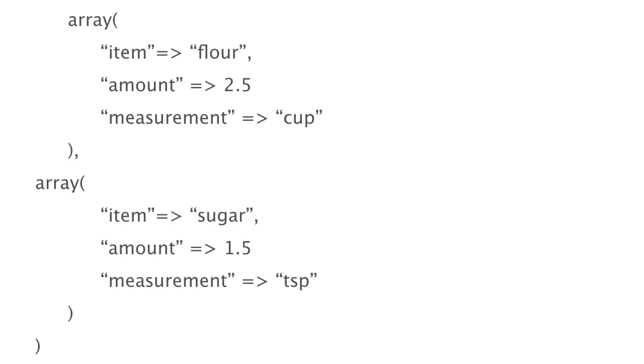Instead of using a single string for each ingredient, we're going to set up our ingredients as an associative array. This will allow us to break our ingredients up into parts and better control the formatting and merging of items. Let's look at an example of how the data will be stored. Each ingredient will be an array with 3 keyed elements: item, such as flour, amount, such as 2.5, and measurement, such as cup. We'll add more ingredients, and each of these individual ingredients will then be stored in a basic numbered array. Let's start adding the ingredients.